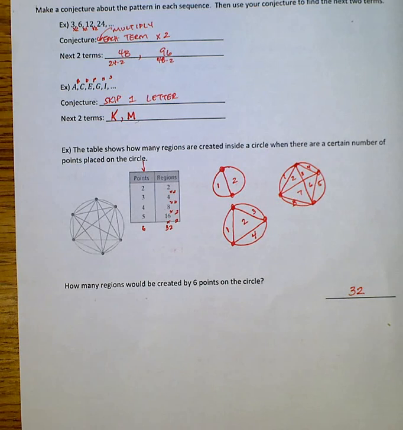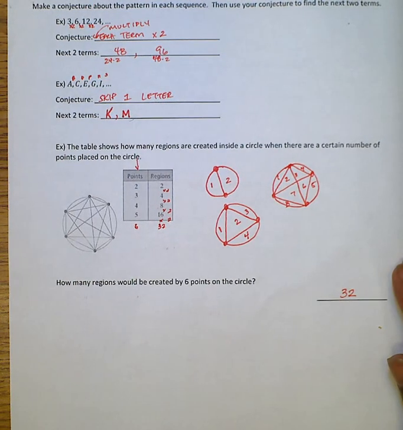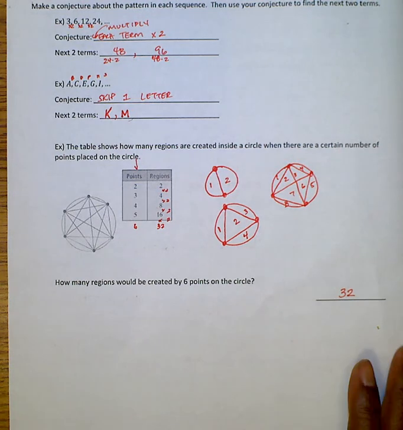Alright, so for inductive reasoning, we're looking for patterns. We're going to make a conjecture about that, and to prove a conjecture false, we have to provide one counterexample, or one case where it doesn't work.